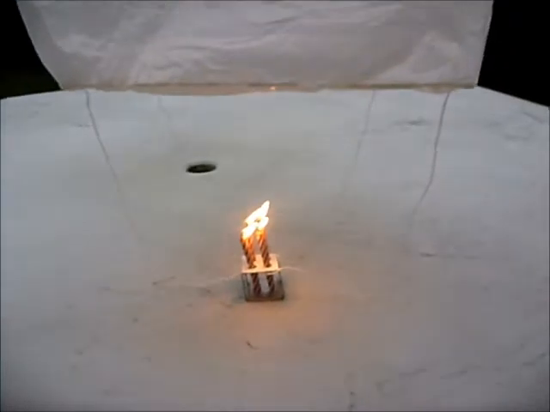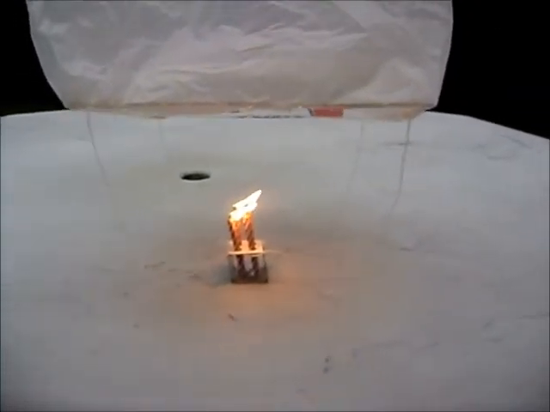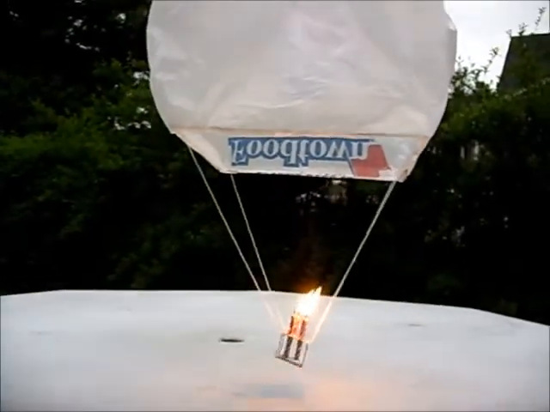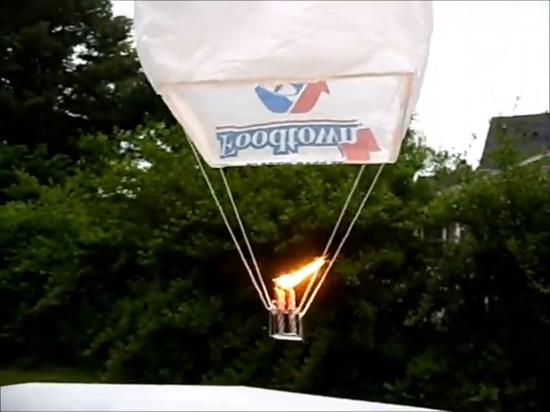Then, after a while, and after burning the bag a little, we were successful at having our hot air balloon rise when heat was added, just as a regular hot air balloon would rise.